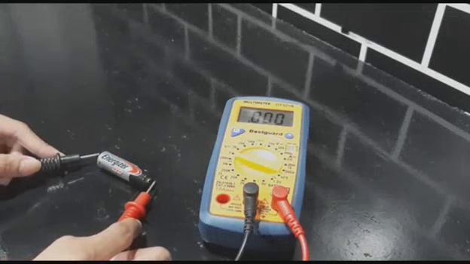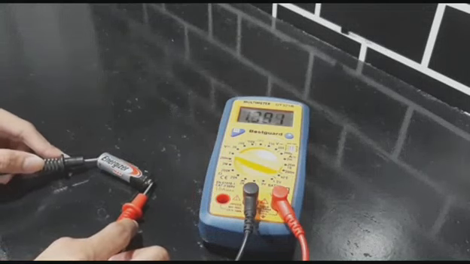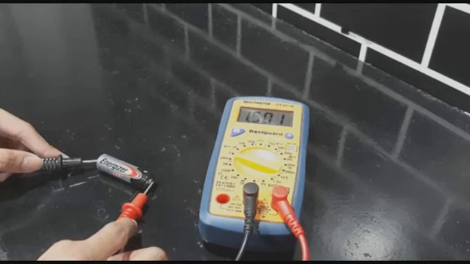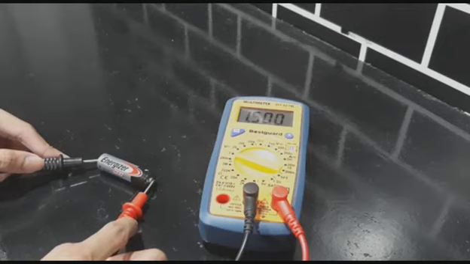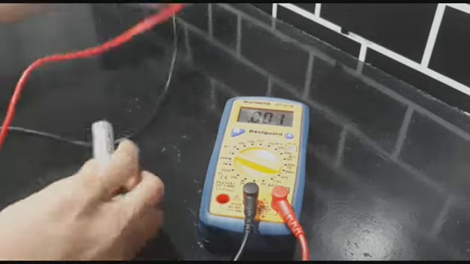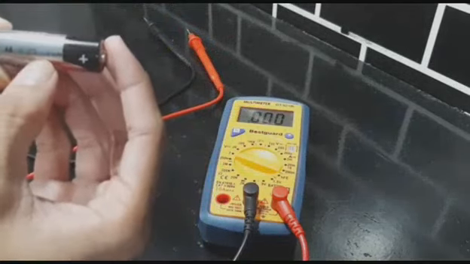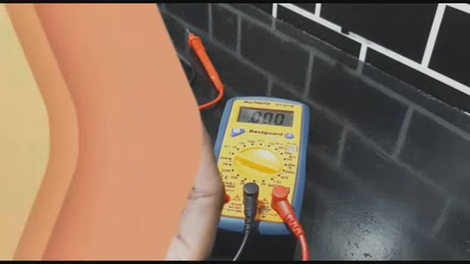Now, let's try it. As you can see, the reading already says 1.5 volts, which is correct. As said on the battery, it reads 1.5 volts.